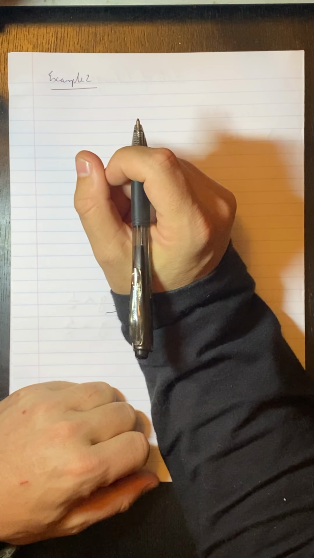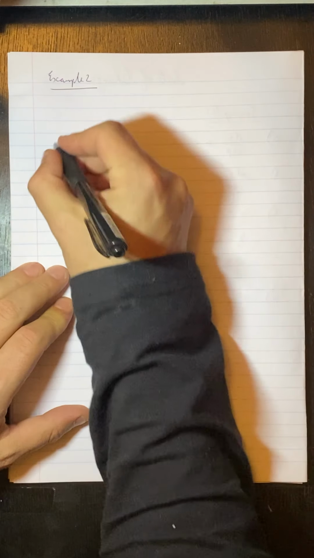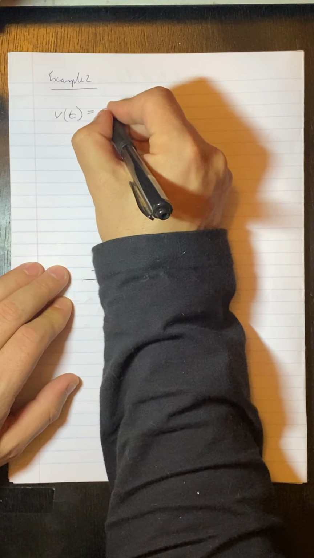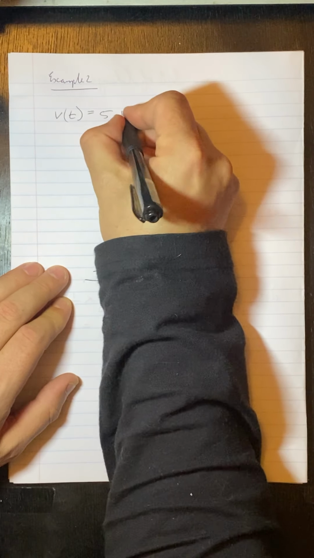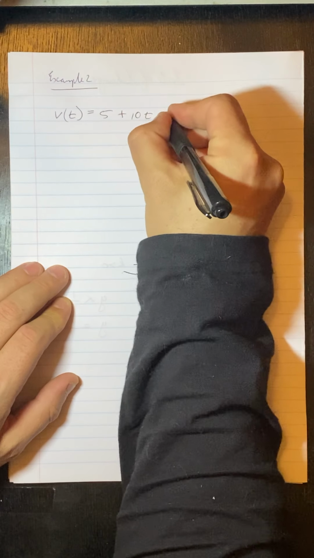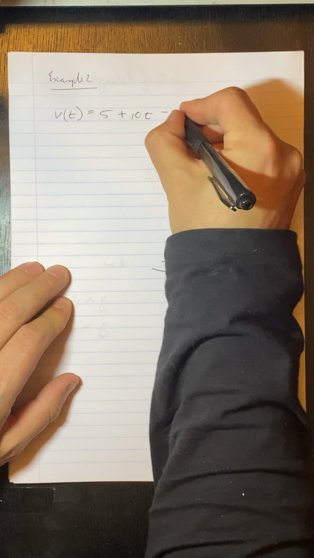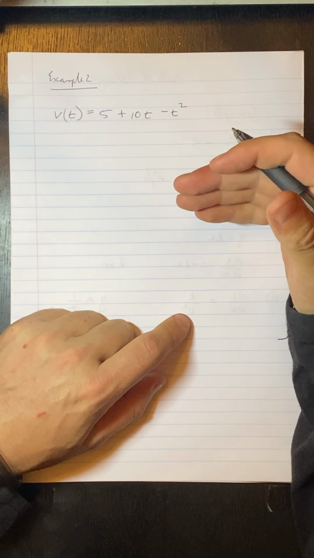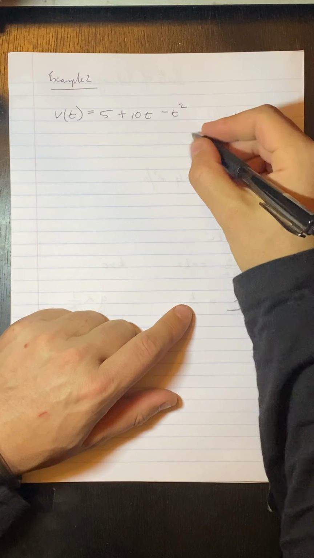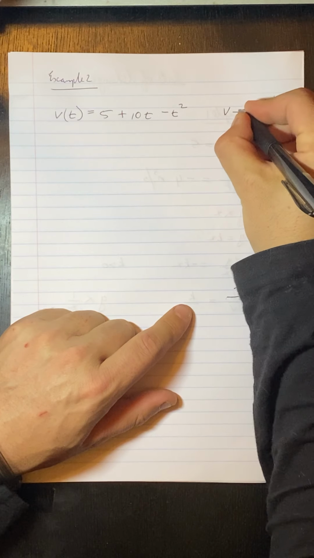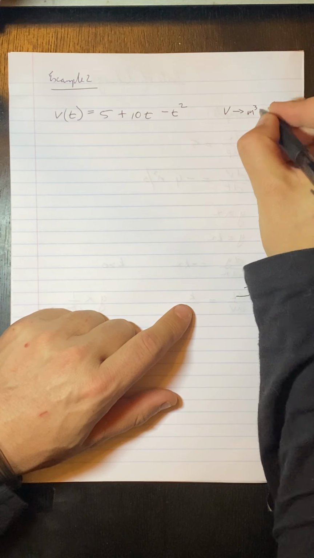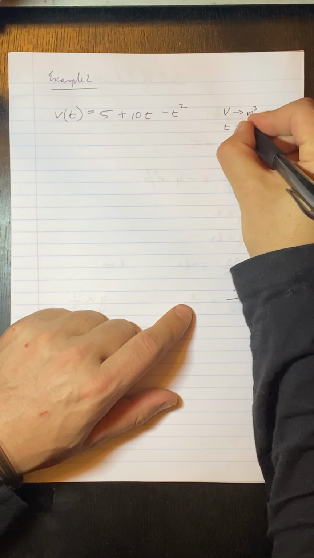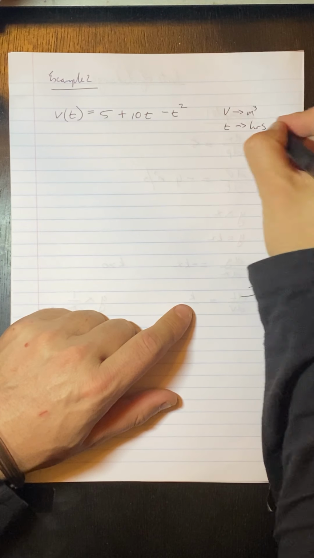The volume of the water is given by V of t is equal to 5 plus 10t minus t squared, where the volume is in meters cubed and time is in hours. So I just want to make a note here. Volume is in meters cubed and the time is in hours.